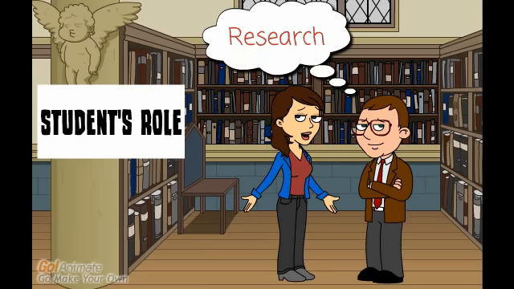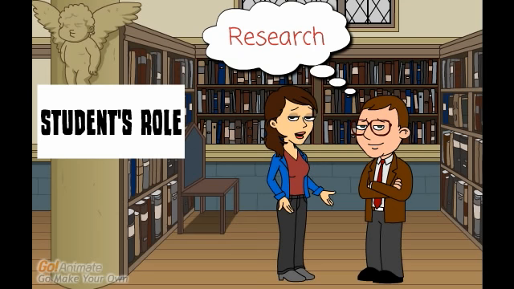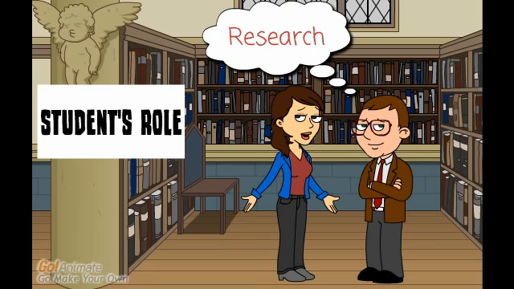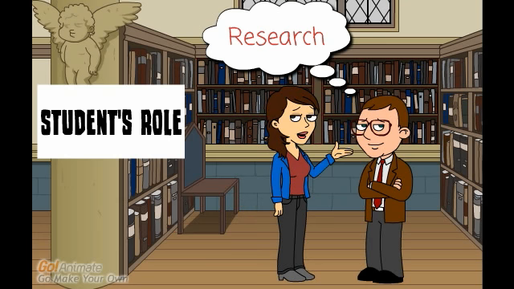Our role as students is to research the place of the field trip, make a list of questions to ask that are relevant to the place we are going, and be aware of safety concerns.